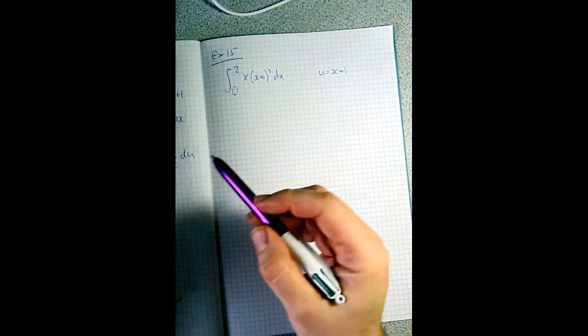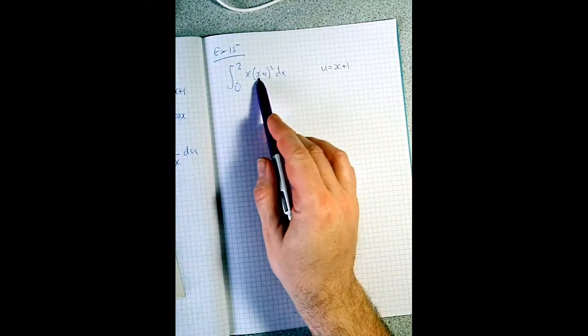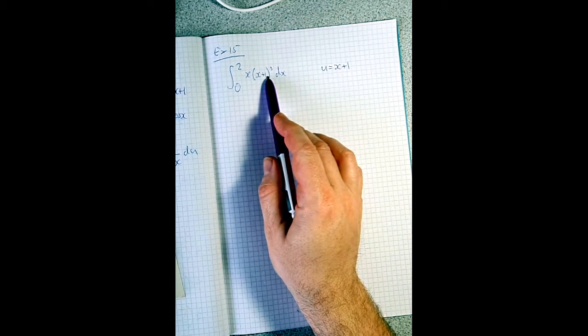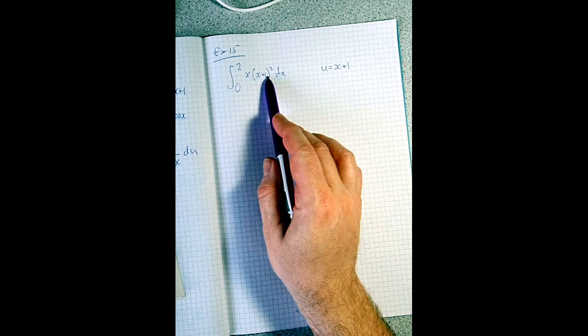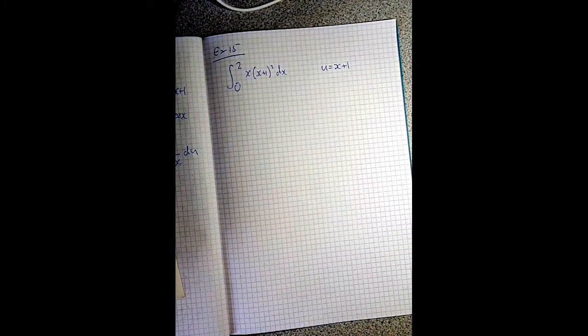Interestingly, for this example, I'm not given the substitution. I don't want to worry too much about that. One, I think it's quite obvious what the substitution should be, but also I haven't seen an exam question where we're not given the substitution. It becomes fairly obvious if we've chosen the correct substitution, and in a question like this, it's pretty easy to see what the substitution would be.